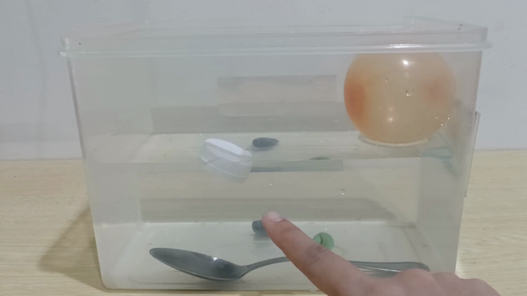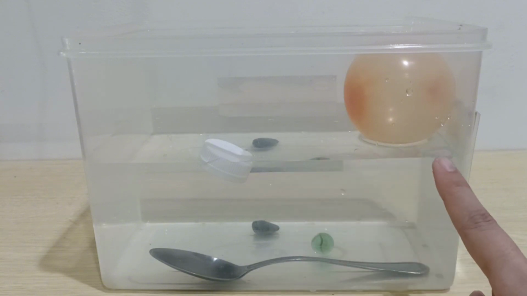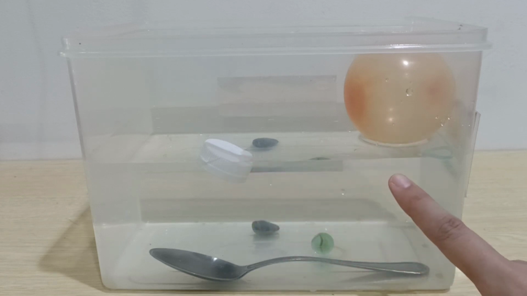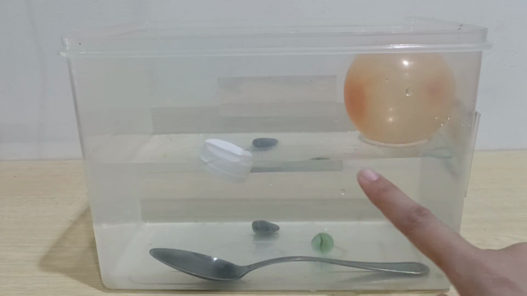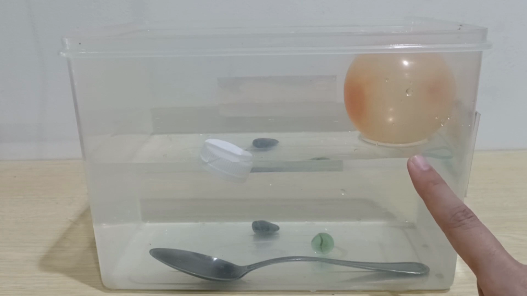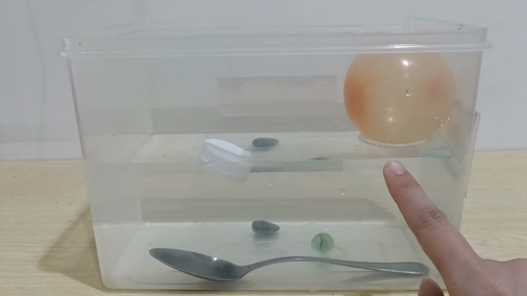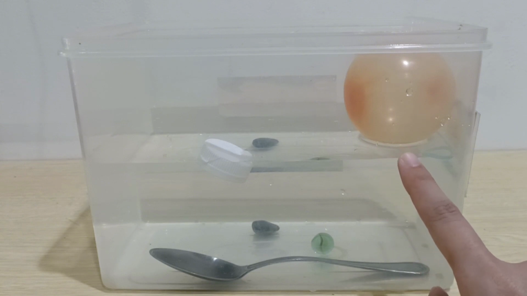Now, do you know, children, bottle cap, rubber, balloon, things that float stay on the top of the water. They are less dense than the water. In these objects, the molecules loosely pack together. That's why they have lower density than the water.